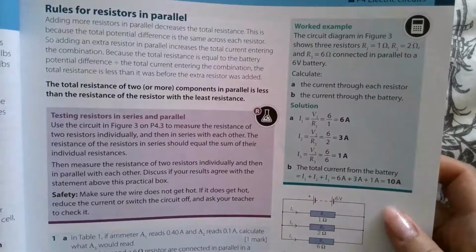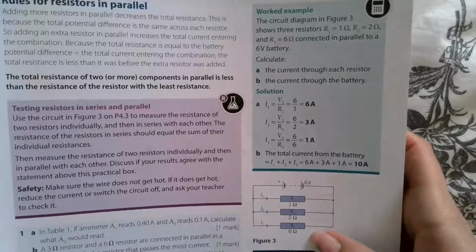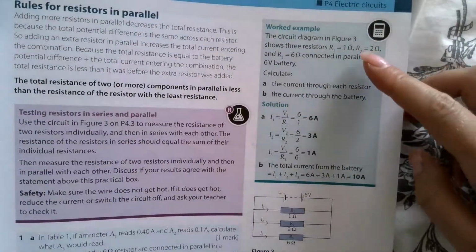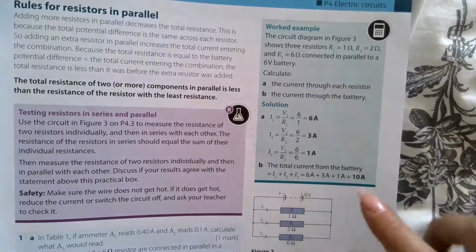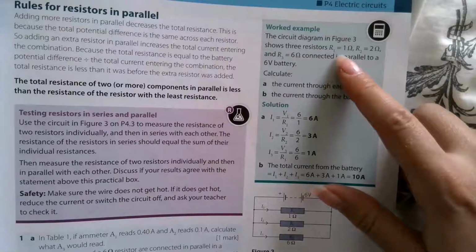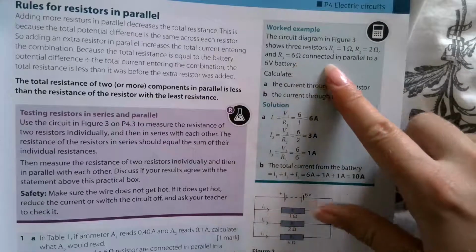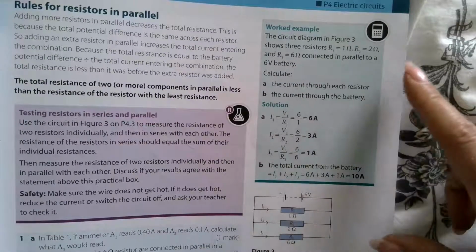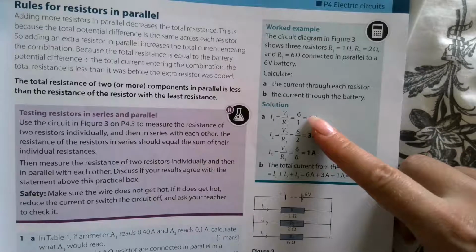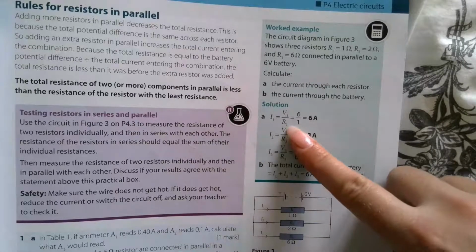We've got a diagram here, figure 3. The circuit in figure 3 shows 3 resistors. So we've got one here, one here, one here. Resistor 1 equals 1 ohm, resistor 2 equals 2 ohms, and resistor 3 equals 6 ohms, and they're connected in parallel to a 6-volt battery. So if we were to calculate the current going through each resistor, we'd use the same equation I mentioned earlier. Current equals potential difference over resistance.